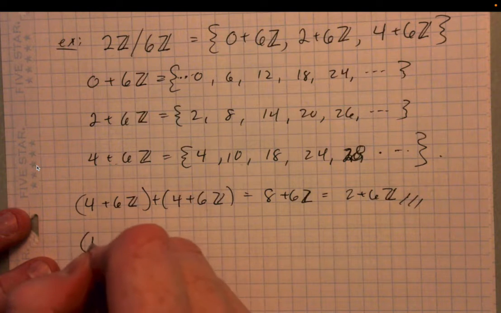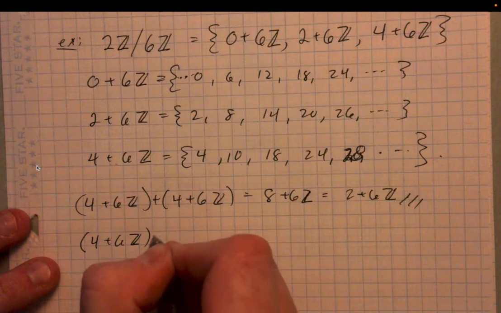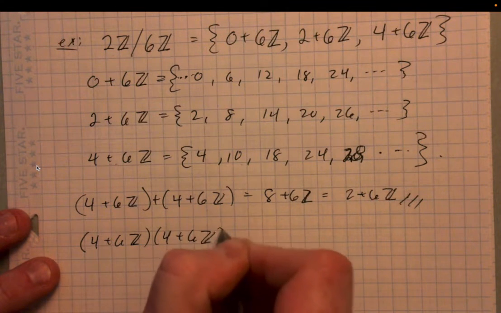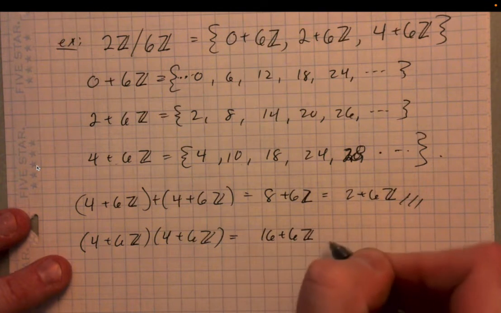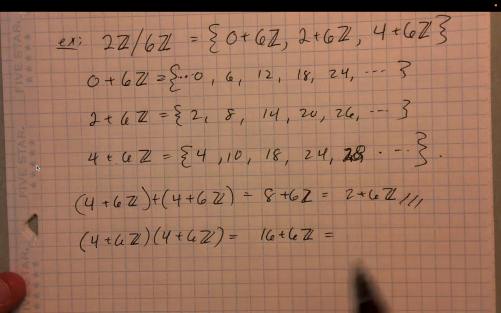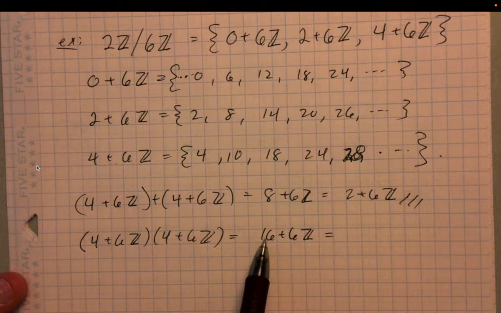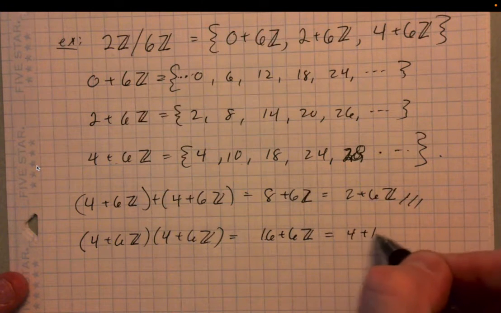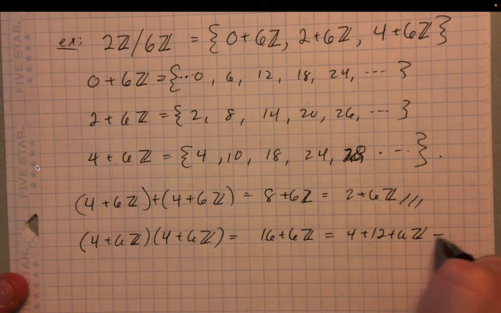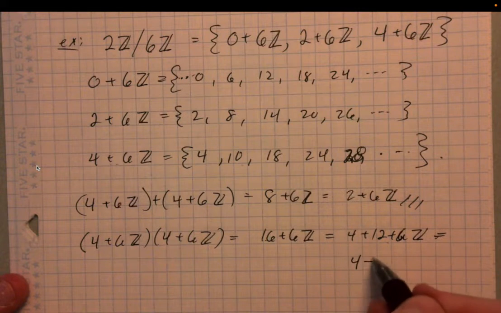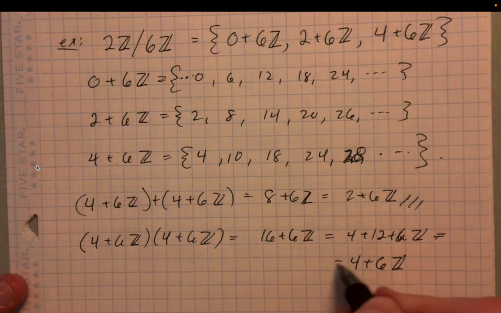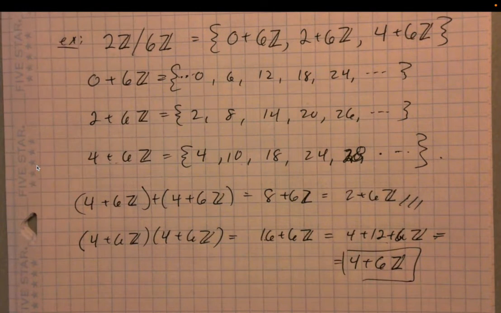And if I multiply, then I get 16 plus 6z, right? And so this would be like 4 plus 12. And the 12 would get absorbed by the 6z. So this is 4 plus 6z. Okay. So it's really modulo 6 that we're interested in here.